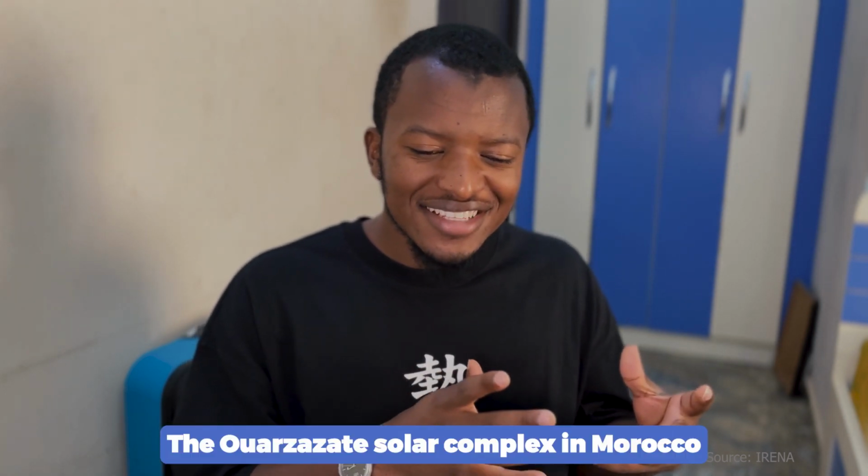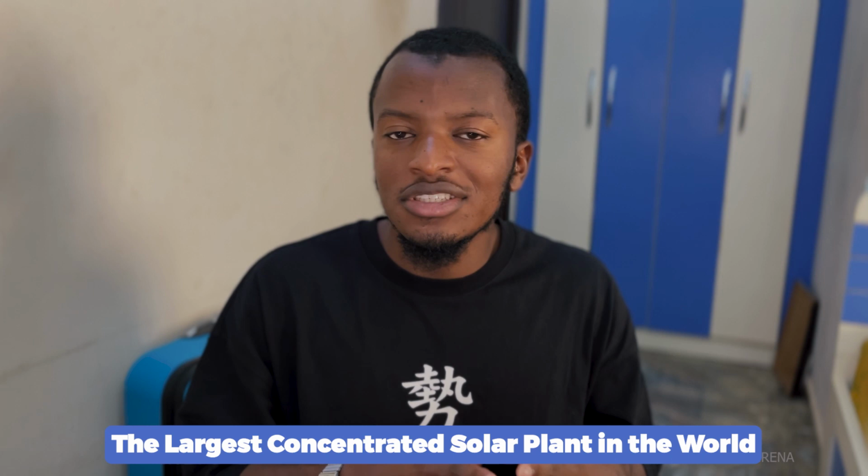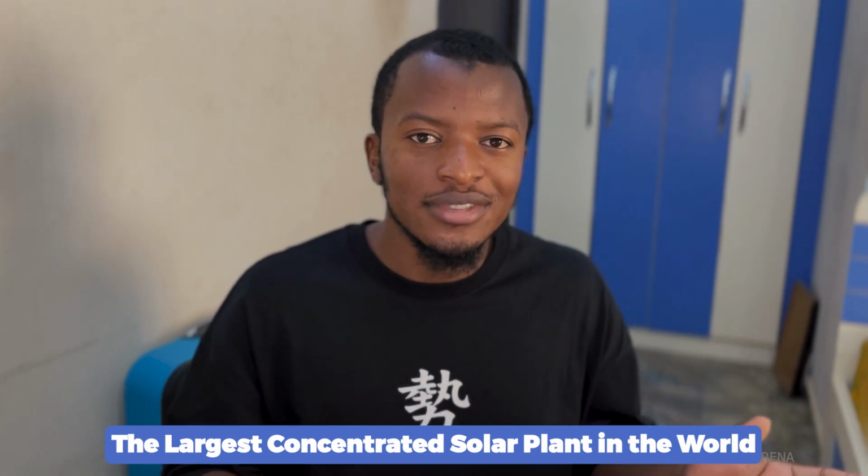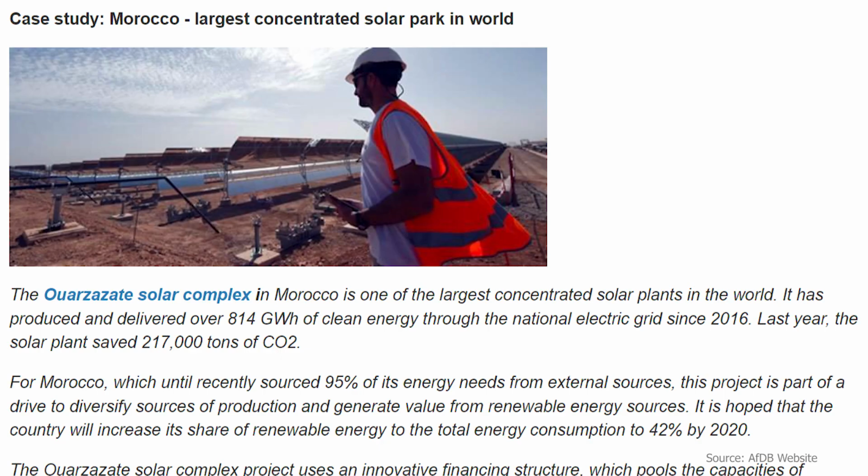The next is the Ouarzazate Solar Complex in Morocco. I just hope I pronounced it correctly. This is the largest concentrated solar plant in the world. It has produced and delivered over 814 gigawatts of clean energy through the national grid since 2016. Last year, the solar plant saved 217,000 tons of CO2.